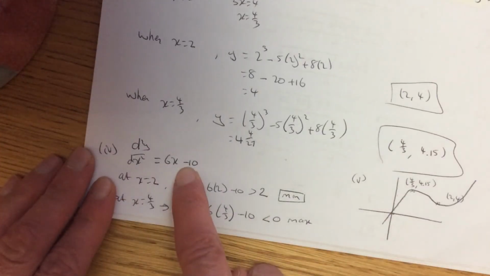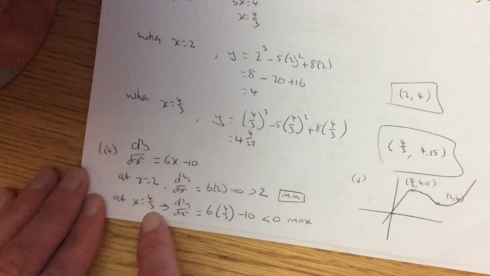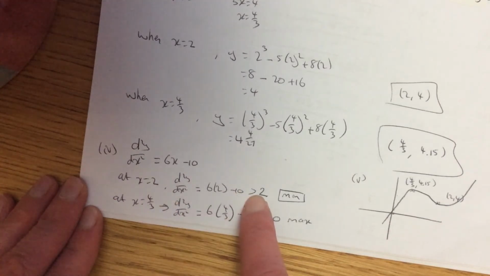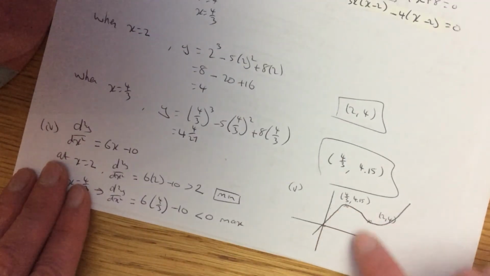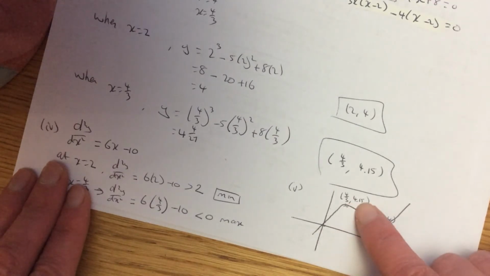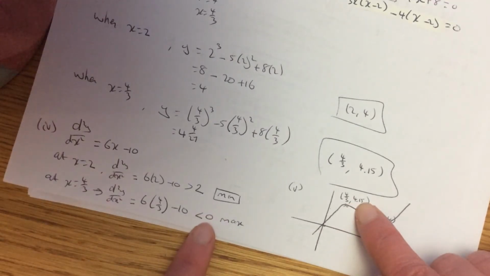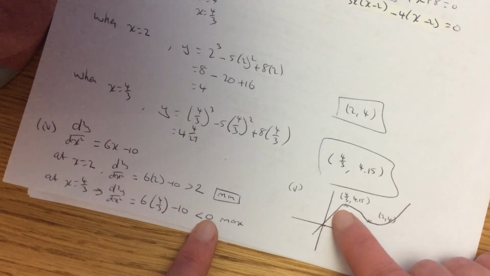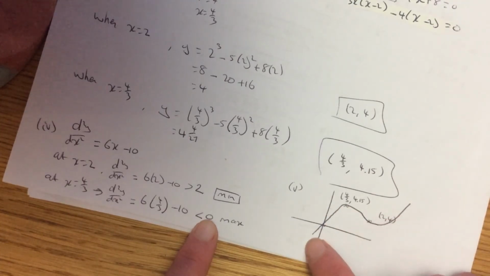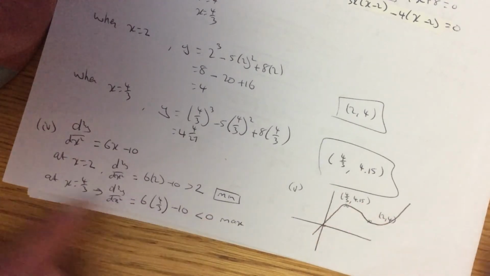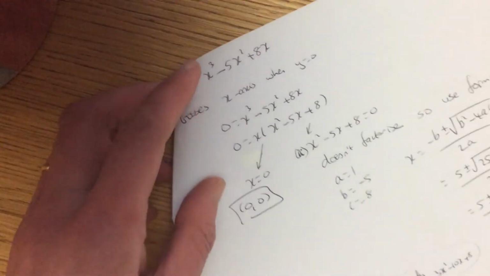Second derivative. Put your x in, put your x in. One is a minimum, one is a maximum. Look, and there's your join the dots there. That point is 4/3, 4.15. And that was the maximum one, so it was going up and down. And the other one was 2, 4, minimum 1. And it went through the axis at 0. See the way it never hit the x-axis again? That was it, only at that one point.